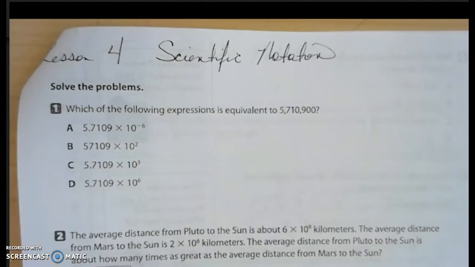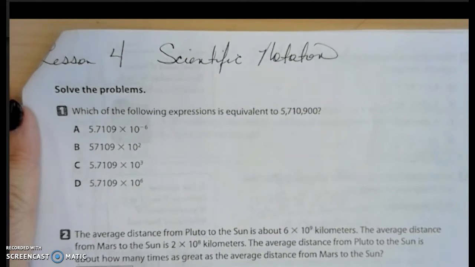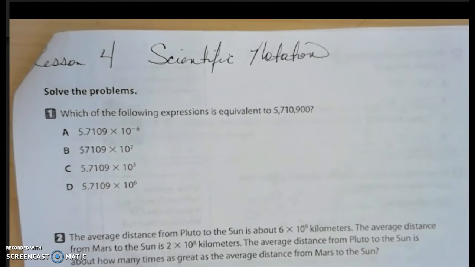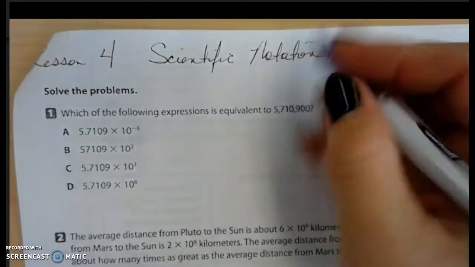Lesson 4 is scientific notation. The heaviest portion of the test is on Lesson 4 and Lesson 5 on scientific notation. The other 3 are there, just not as much as the scientific notation. Which of the following expressions is equivalent to 5,710,900? They're wanting you to convert this to scientific notation.